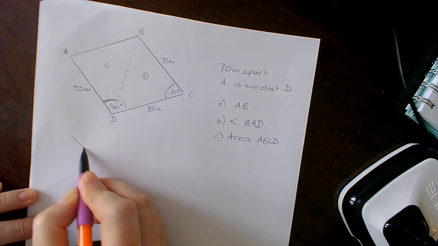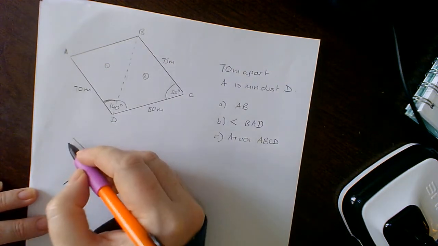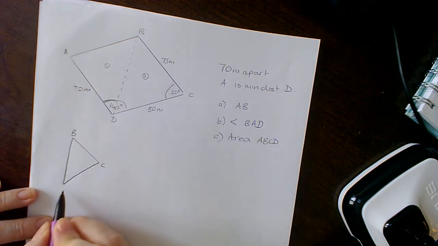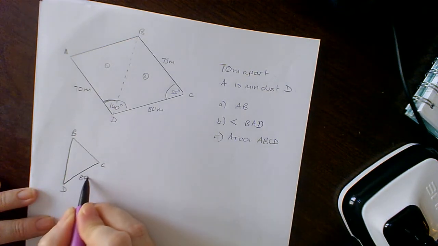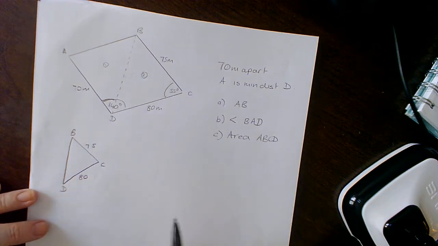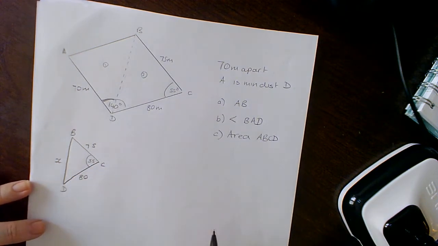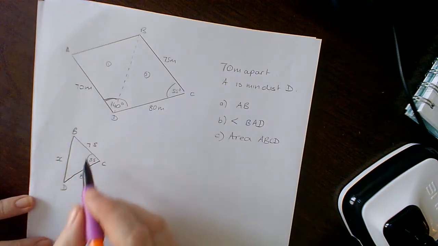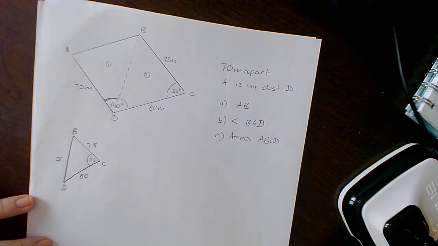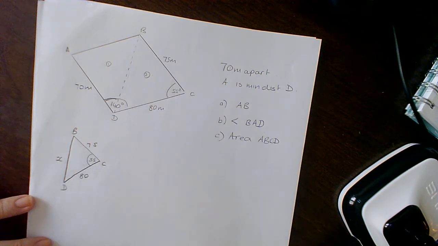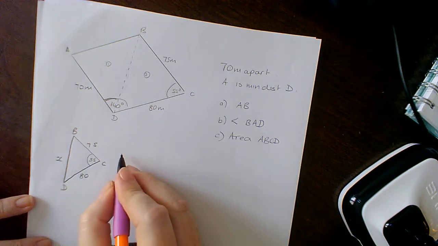So first I'm going to draw out this second triangle here. B, C, D. That's 80. That's 75 and that's 55. I'm going to find BD. So we've got 3 sides, 1 angle, which means it's cosine rule. It's a quite straightforward cosine rule, we don't have to rearrange anything, we've got the one opposite there.